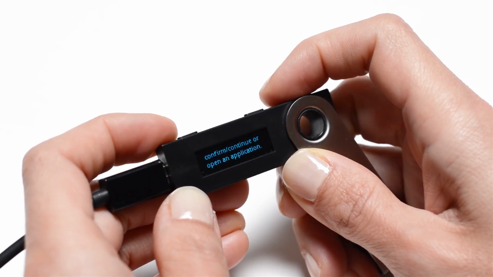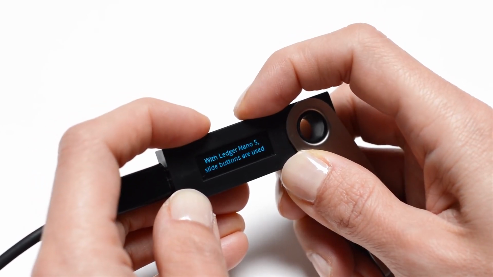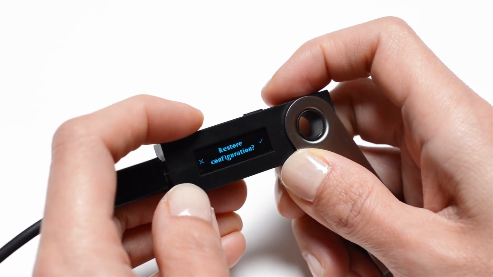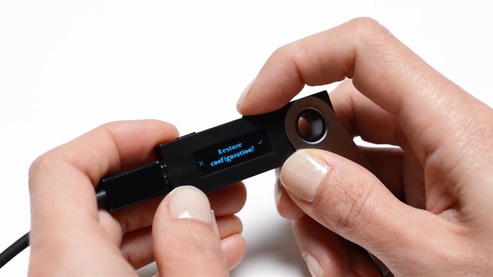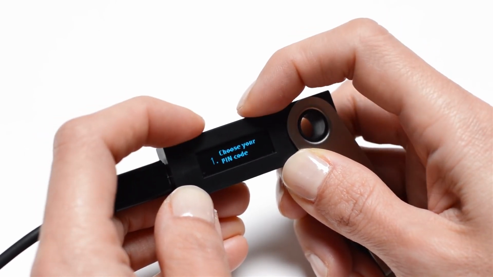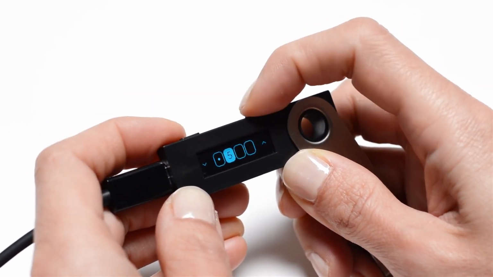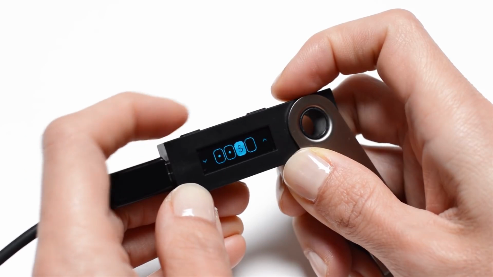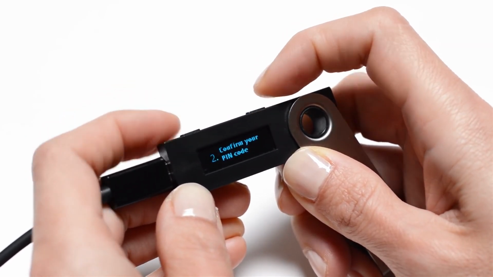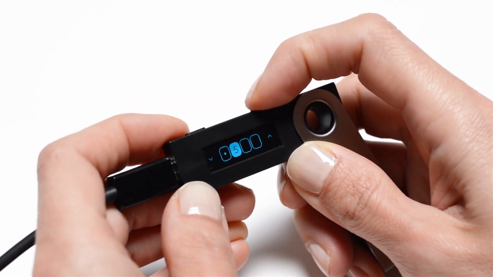After the instructions, decline to configure as new device by selecting the cross with the left button and select Restore Configuration with right button. Choose a 4, 5, 6, 7 or 8 digits custom PIN code, using left button to decrease value, right button to increase it, and both buttons to validate each number. Confirm by re-entering the same code.